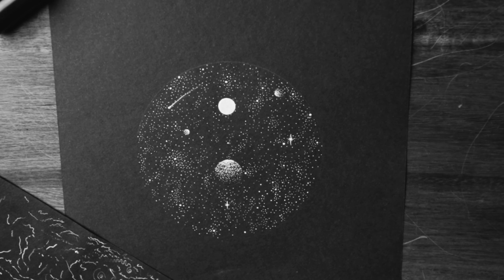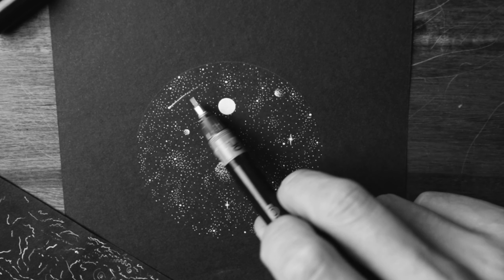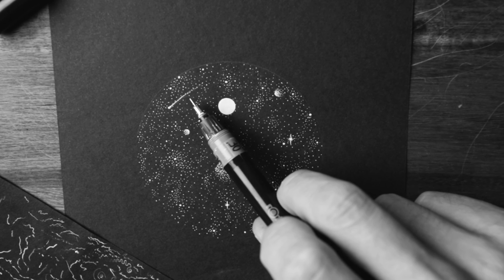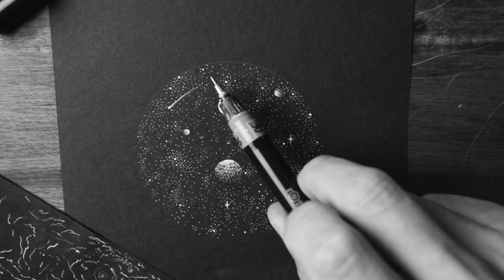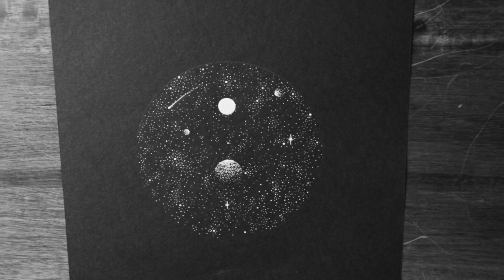And there you go, the shooting star. It's all that easy. You have a nice gradient from the light to the back of the shooting star, because obviously the trail does not last forever and it fades away here.